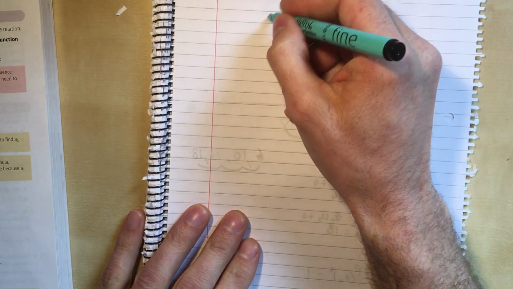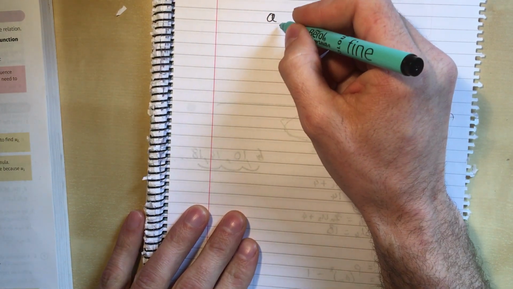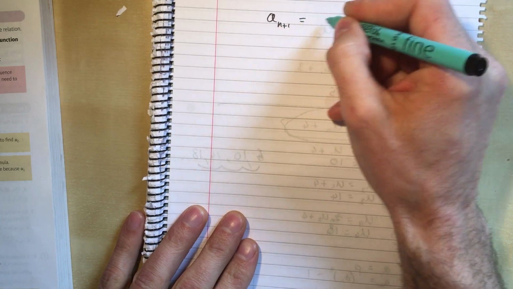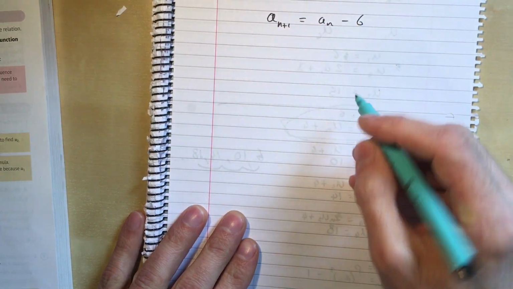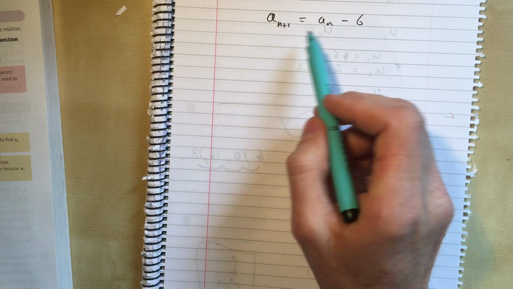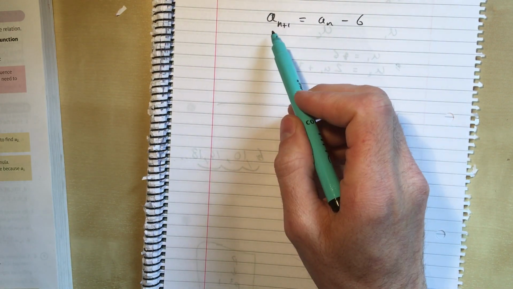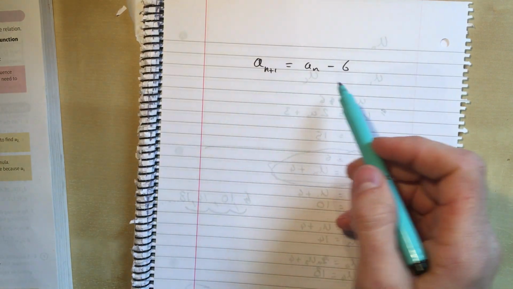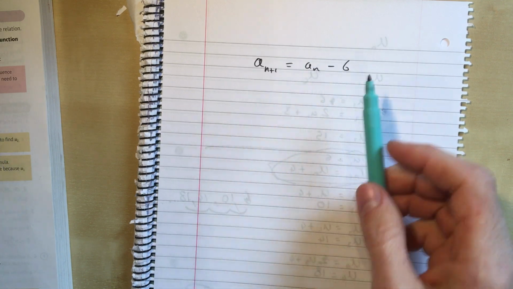It's no good just to have a recurrence relation that says a_{n+1} = a_n - 6, for example, because this tells us, well, to get from one term in the sequence, you take away 6, that tells you the next term. But what's the sequence? I don't know, because I don't know where to start.